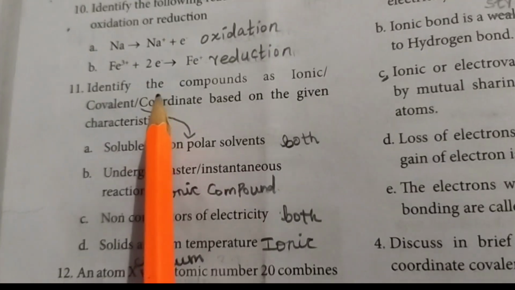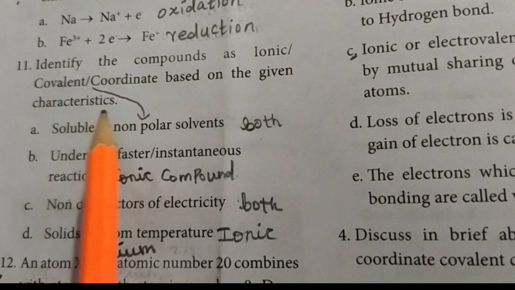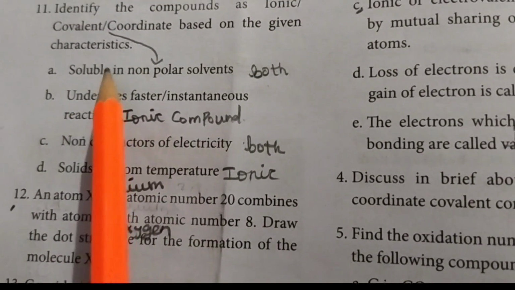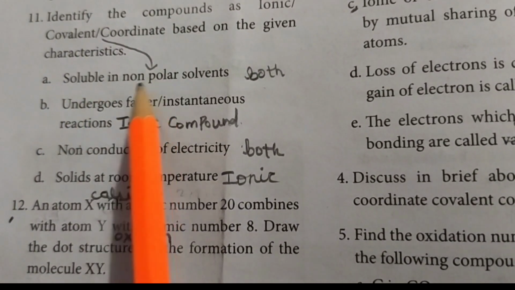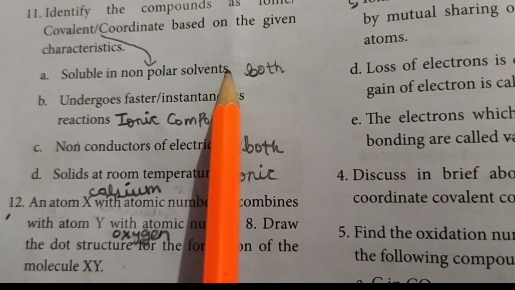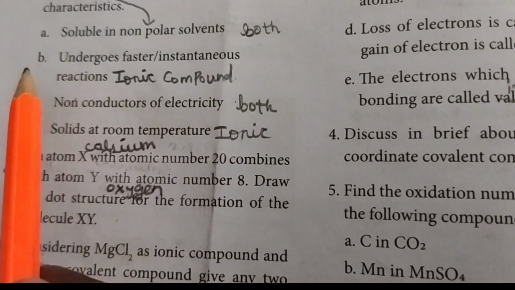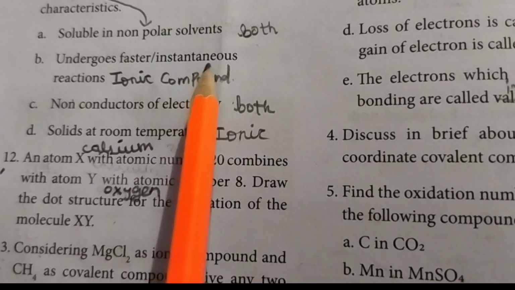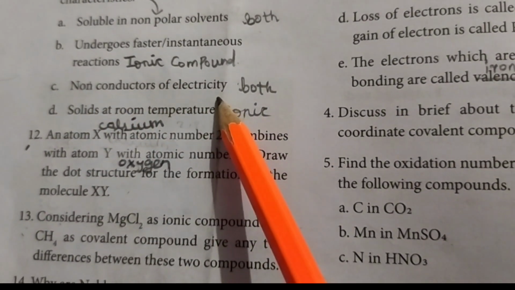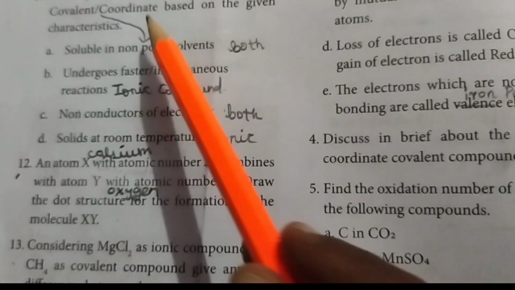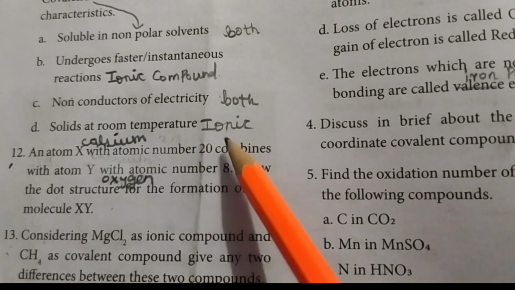Then 11th one, identify the compounds as ionic or covalent or coordinate based on the given characteristics. இப்போ கொடுத்துருக்கிறதுல வந்து நம்ம identify பண்ணணும் ionic ஆ covalent ஆ coordinate ஆ சொல்லி ஆன்சர் பண்ணணும். First one, A, soluble in non-polar solvent. இதோட ஆன்சர் இது both covalent, coordinate bonds ல வந்துடும். Next B, undergoes faster instantaneous reaction. இது ionic compound ல வந்துடுது. C, non conductors of electricity. இதுவும் both covalent and coordinate. Then option D, solids at room temperature. இது ionic compound.